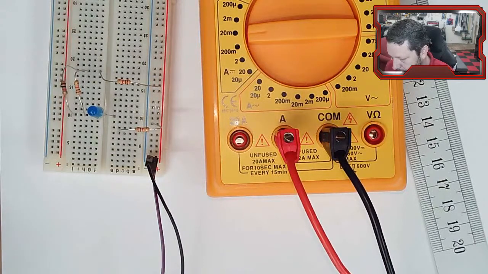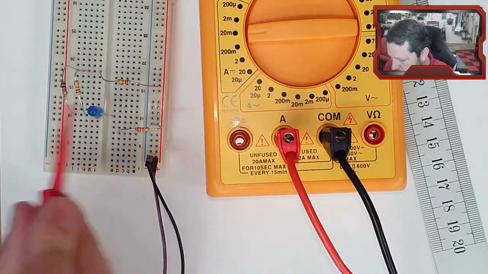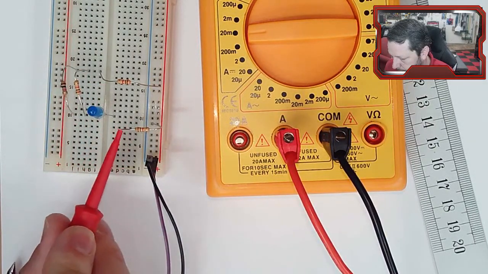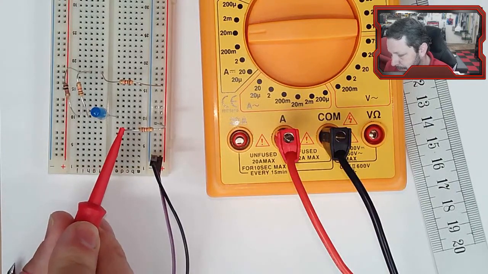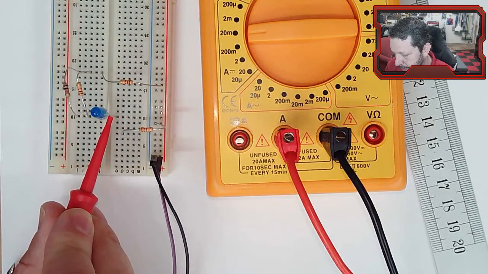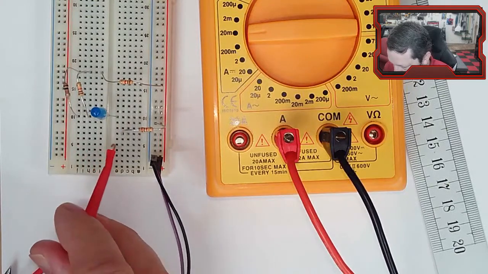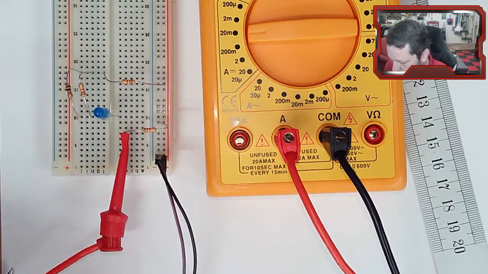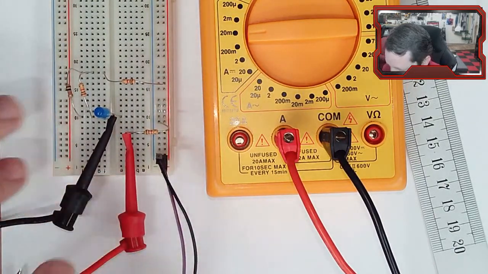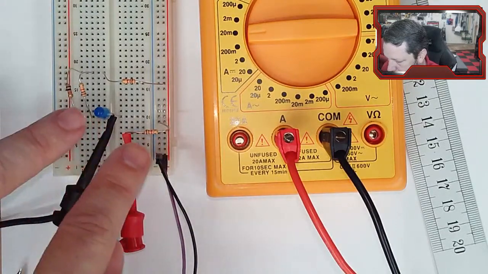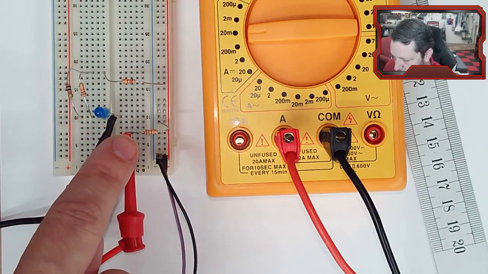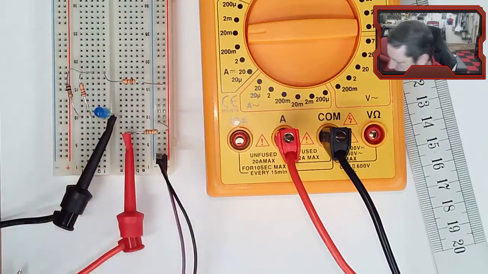Instead, what you want to do is put it in series. So right now, I have a gap between this resistor and this LED, and so I'm actually going to put the multimeter in that gap. So it is in series with these two elements. It's right between them, so it's going to measure the current leaving this resistor and going into that LED as soon as I turn it on.